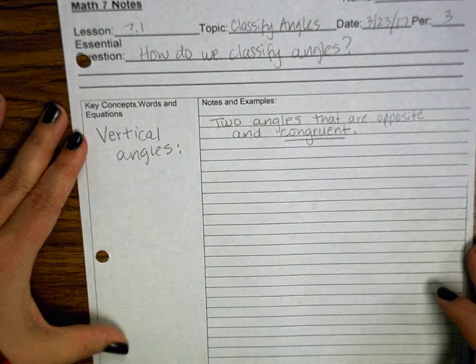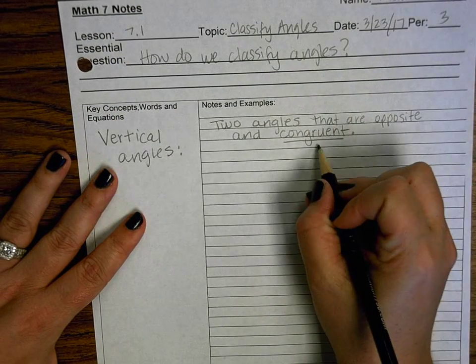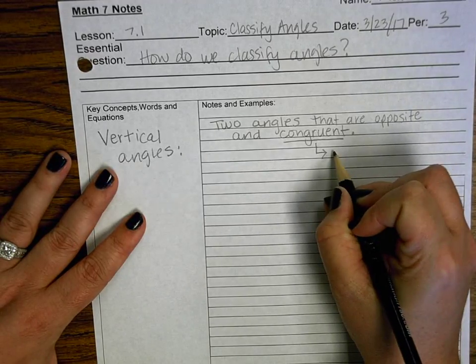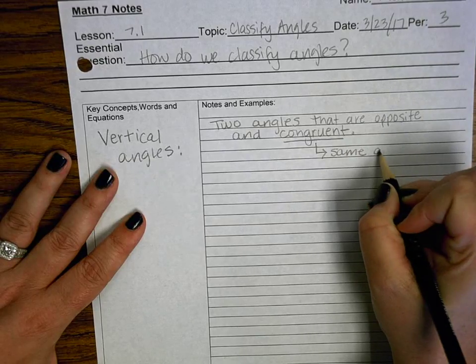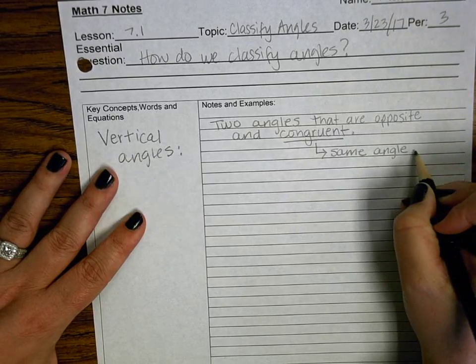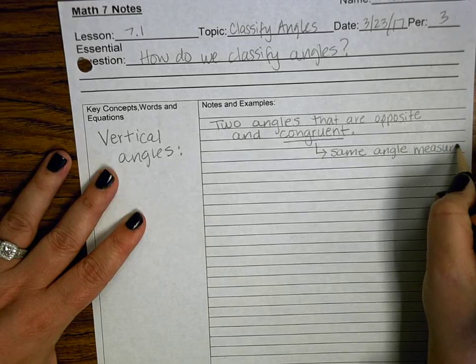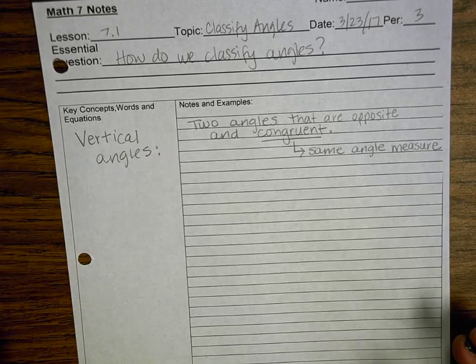Two angles that are opposite and congruent. Underneath congruent, draw a little arrow. Congruent means the same angle measure. A lot of people wonder, does congruent mean equal? Not necessarily equal.